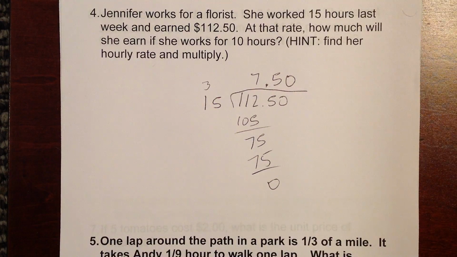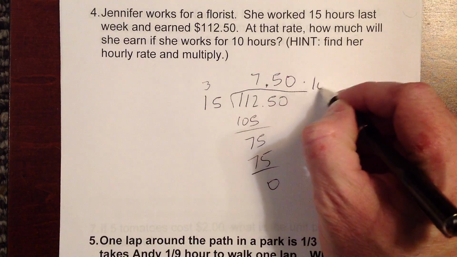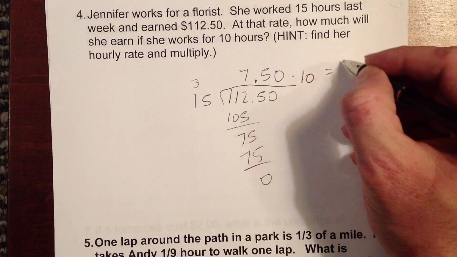The answer is going to be 7.50, but that's not the final answer. The answer is $7.50, and that's what our hourly rate is. Now we have to figure out how much money I would earn if I work for 10 hours. So we simply multiply that by 10, and we would get $75.